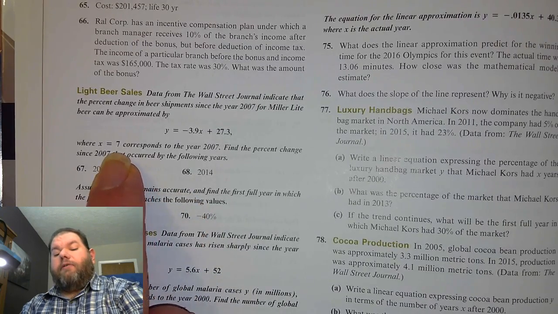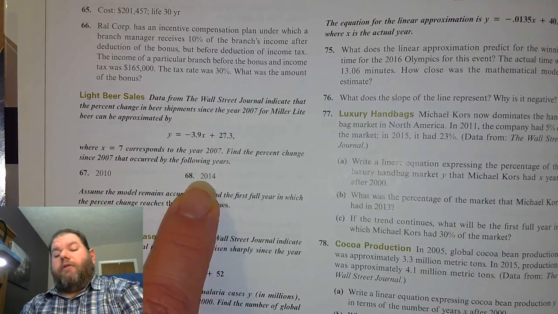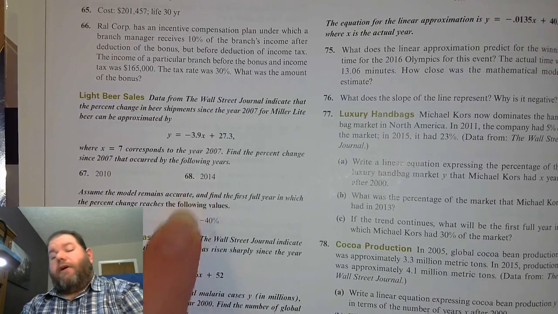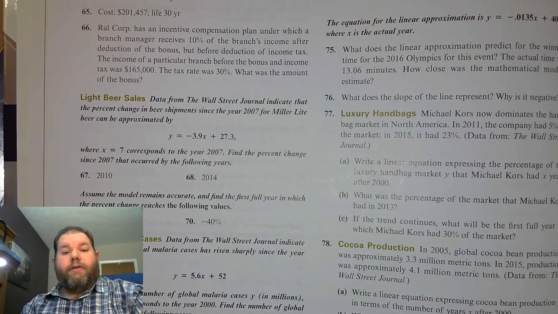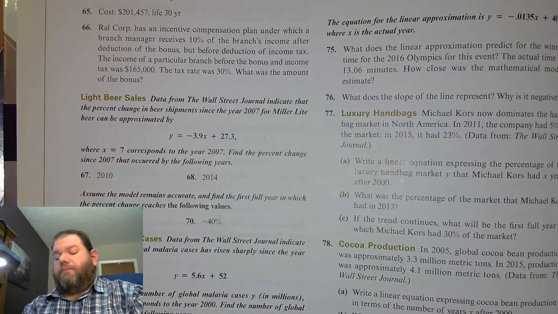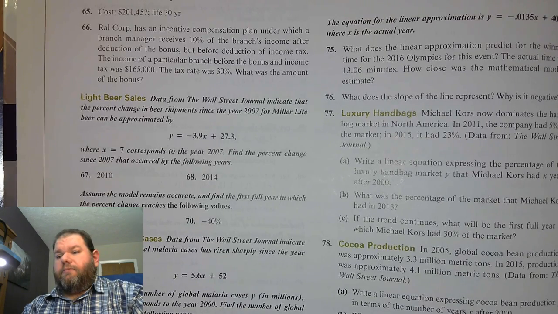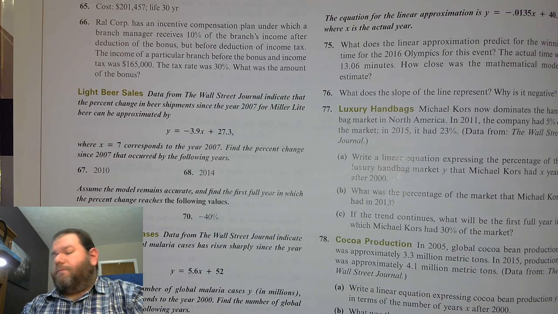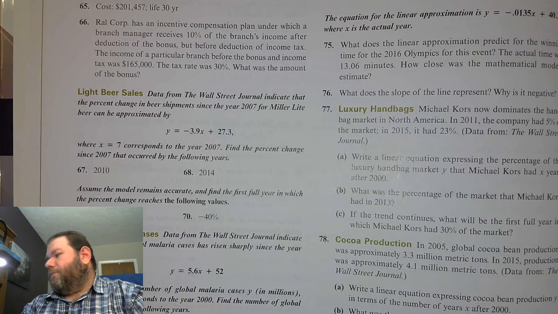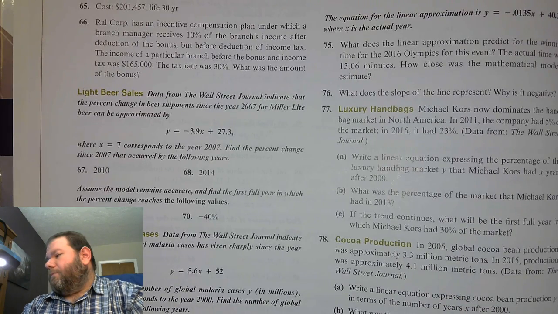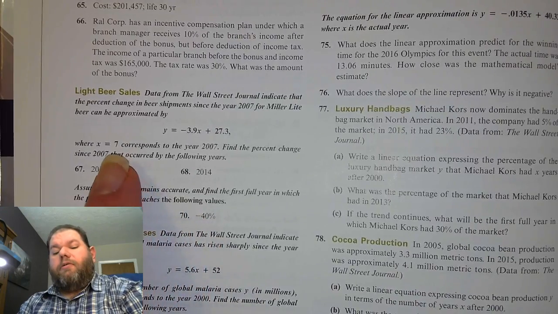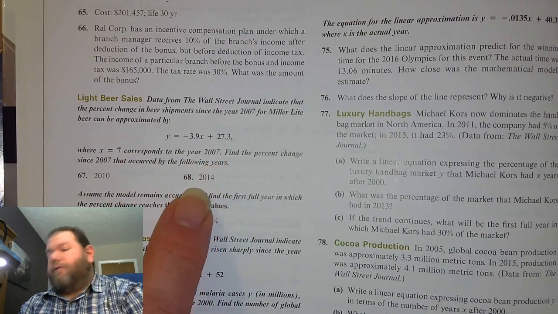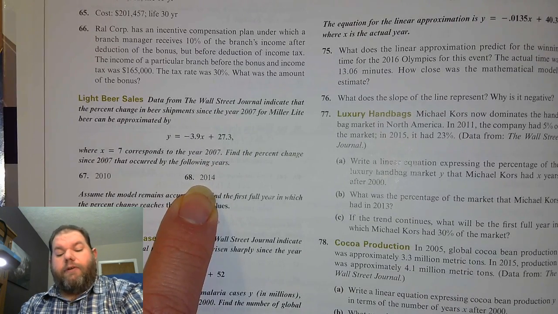Well, if 7 corresponds to 2007, then it must be 14 that corresponds to 2014.